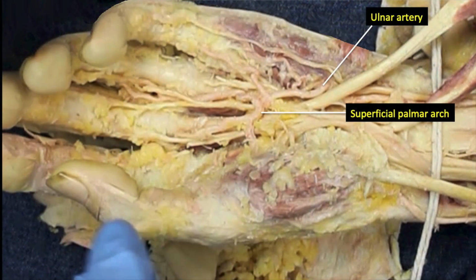After removal of the palmar aponeurosis, the superficial palmar arch of the hand is exposed. We wish to emphasize how superficial this arch is, and likely the source of bleeding from the palm of the hand from relatively minor cuts.